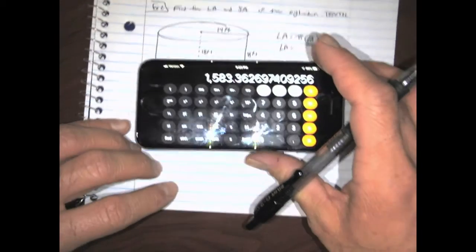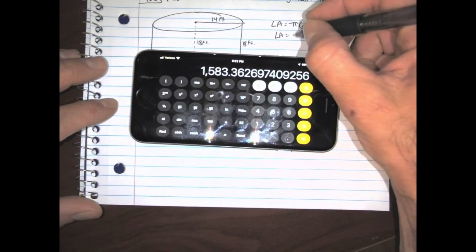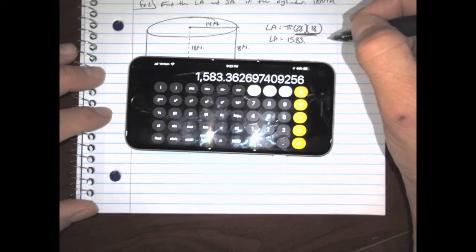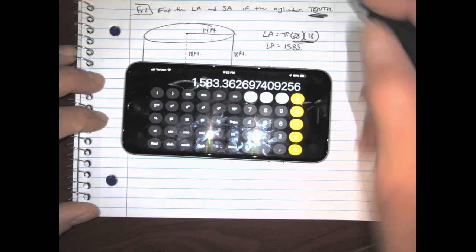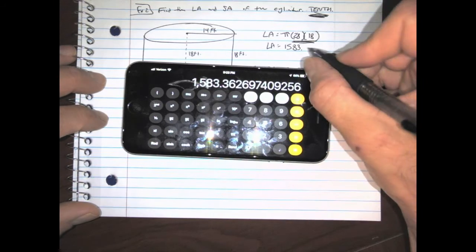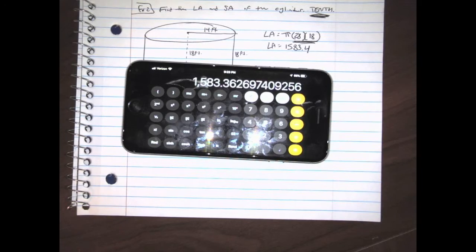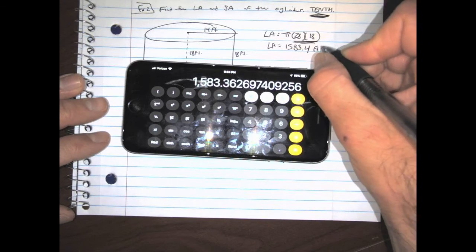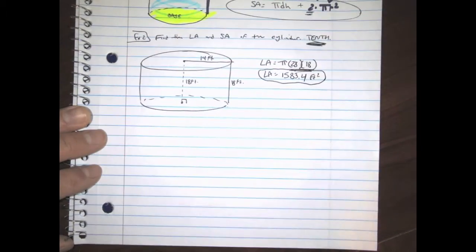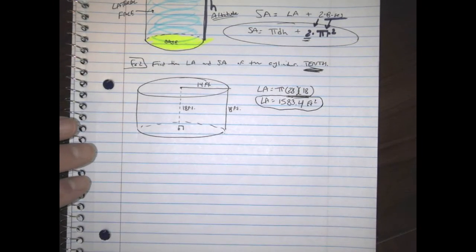See if I can move this so the glare isn't there. I'm getting 1,583 point. We got to round to the tenths, huh? How about 1,583.4? Because that 6 is going to kick that 3 up to a 4. Units are going to be feet squared. Perfect.